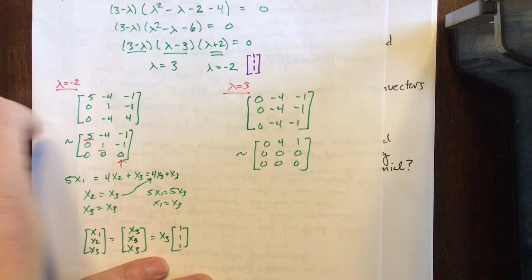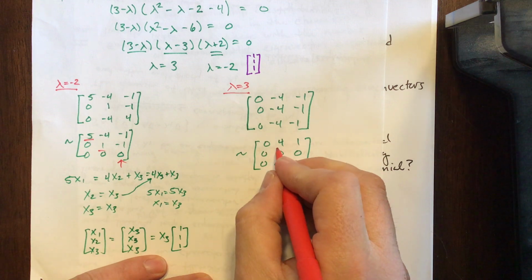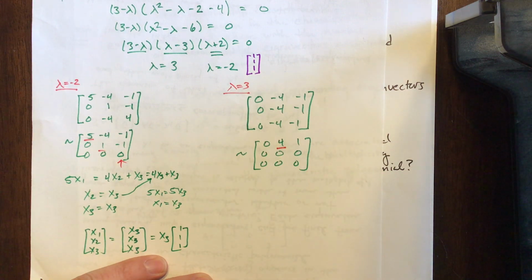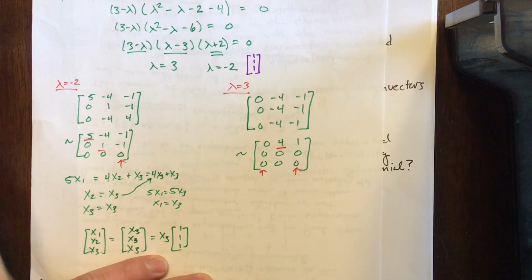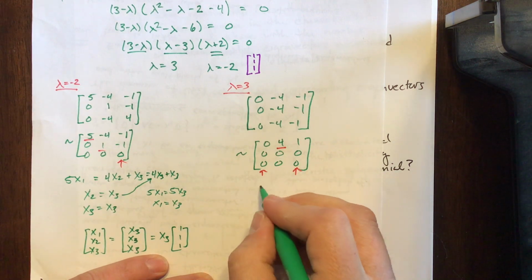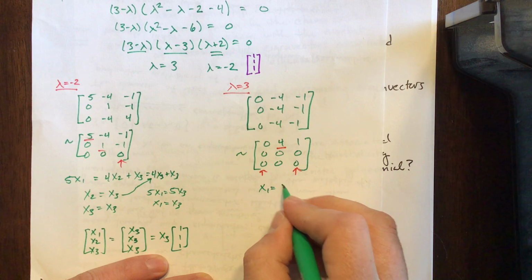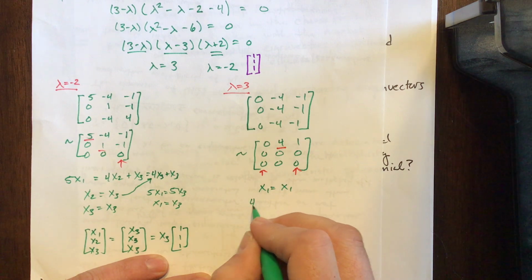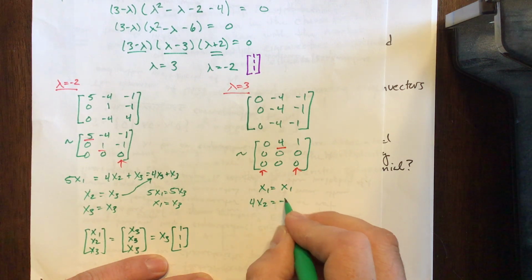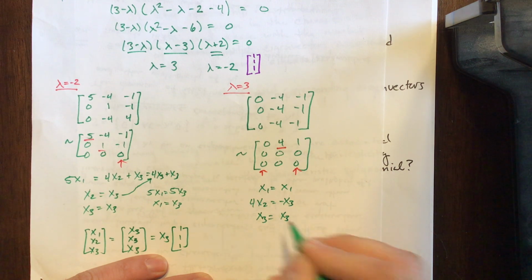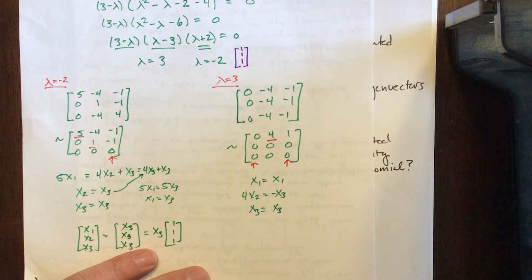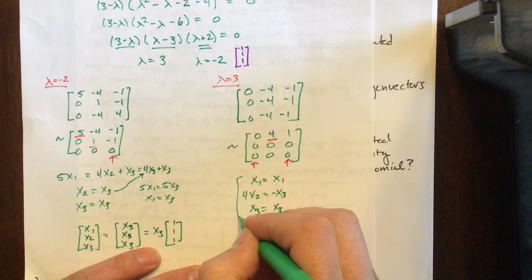So there is a pivot in this column. This is free and this is free. So x1 is anything it pleases. 4x2 is equal to negative x3, and x3 is anything it pleases. So what does this reduce to?